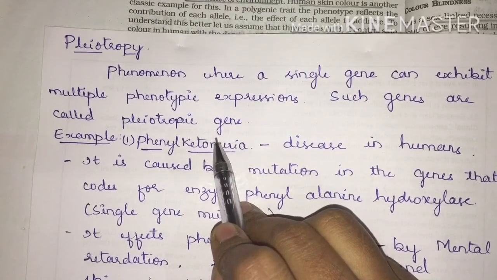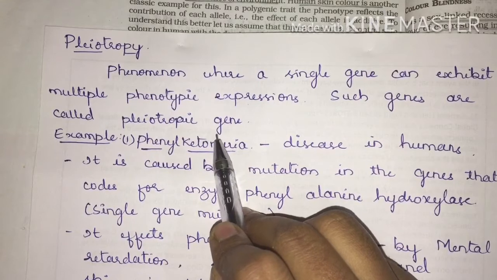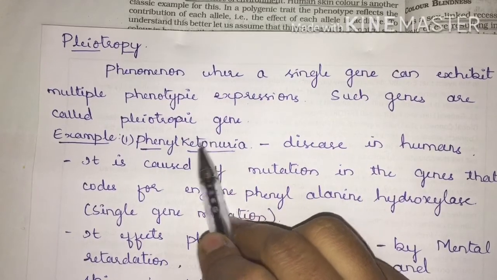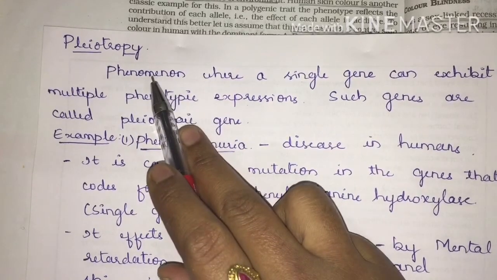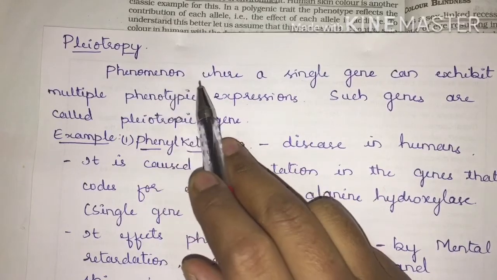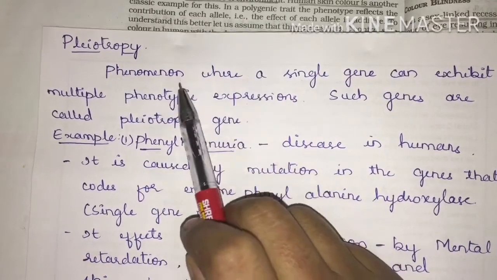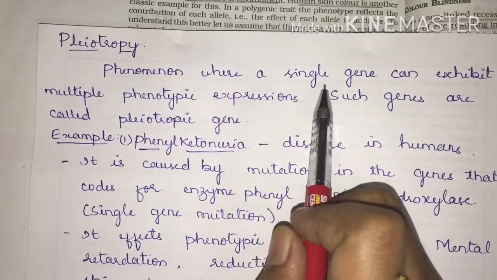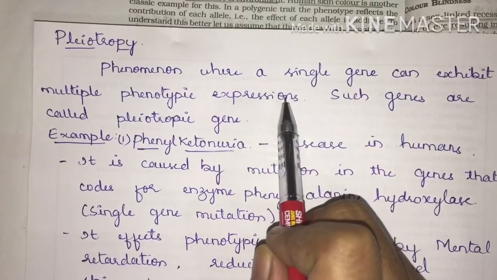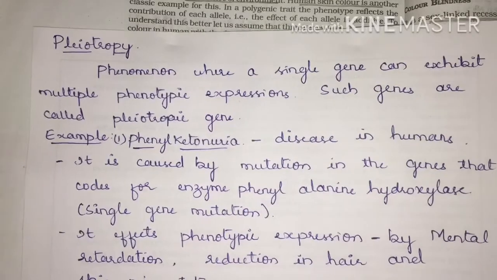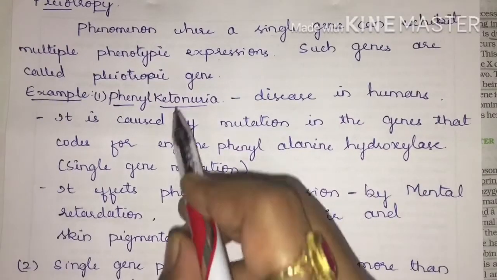Here you must not have any confusion between polygenic inheritance and pleiotropy. Polygenic inheritance means many genes are involved for one character. For pleiotropy we have only one gene expressing many characters. Example for this we have phenylketonuria.